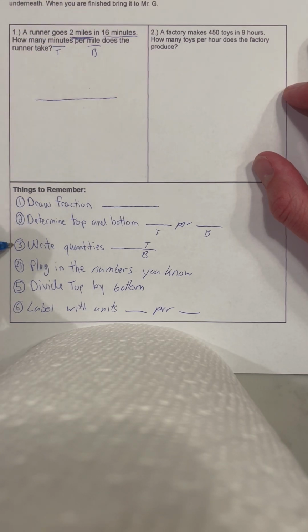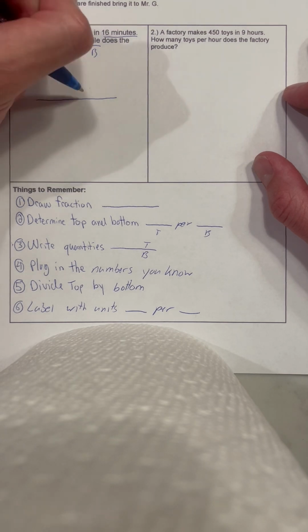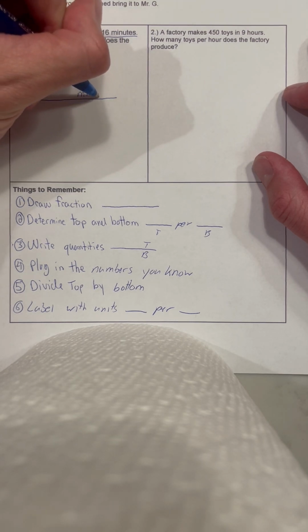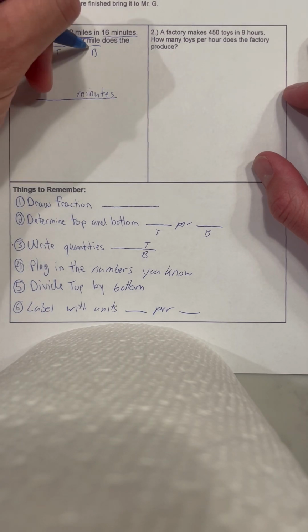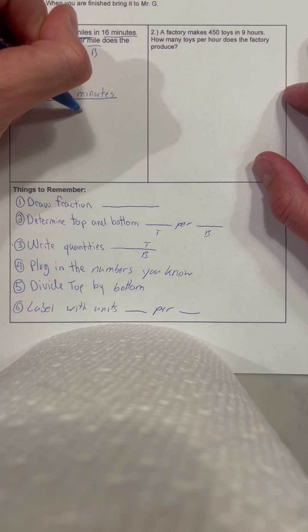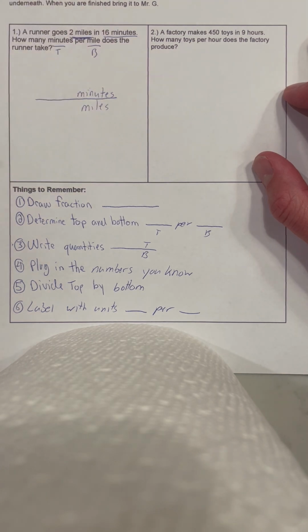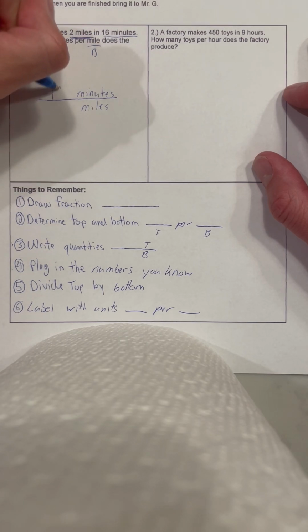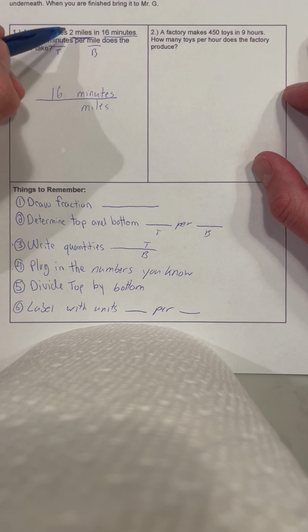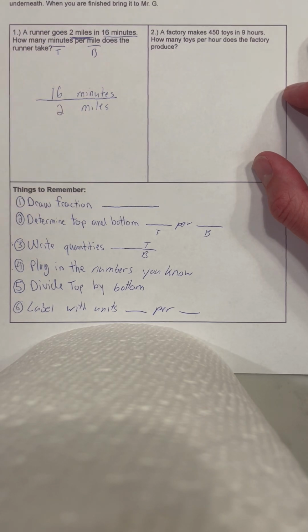Then I write in my quantities on my fraction. So on top, I'm going to have minutes. On the bottom, I'm going to have miles. Step 4, I plug in the numbers I know. How many minutes do I know? 16 minutes. How many miles? 2 miles.